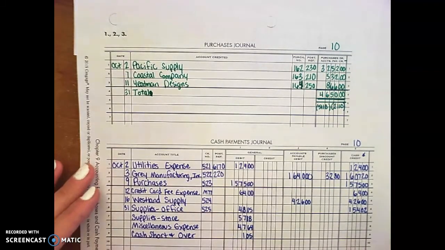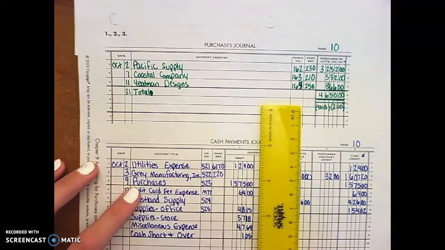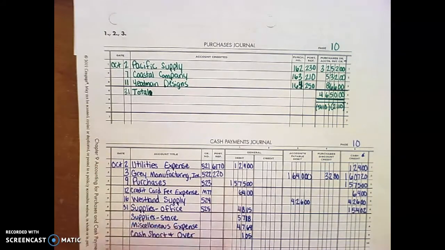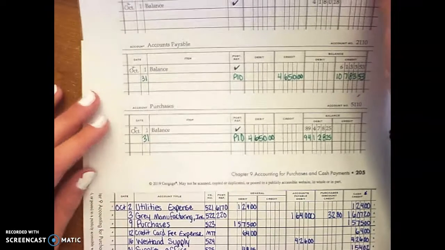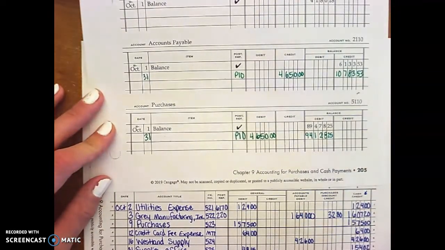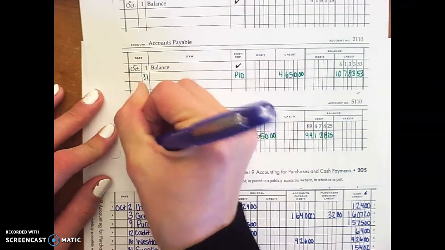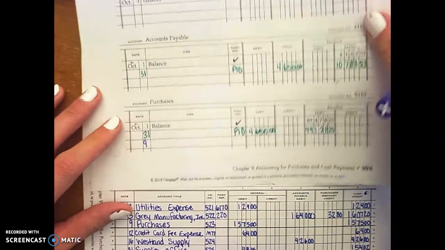Next, we need to post to purchases. That's our next account title here, and this had a debit. So if I find my purchases account, which is on page 205, this was on the 9th, and this was CP10.